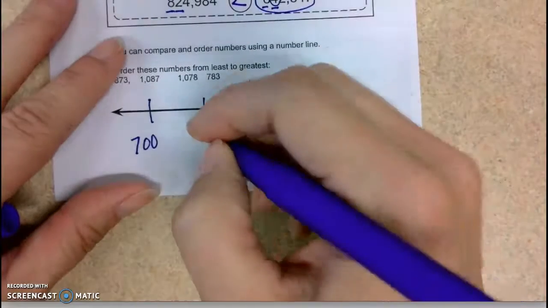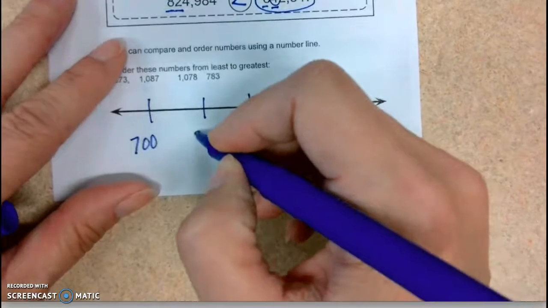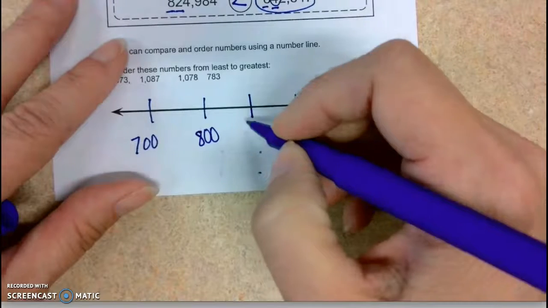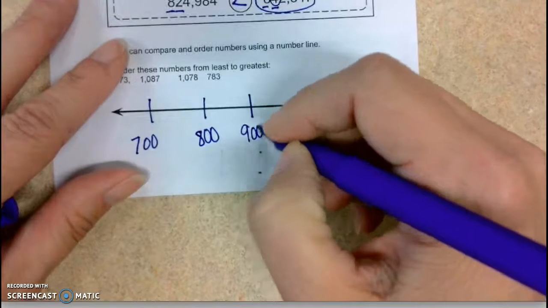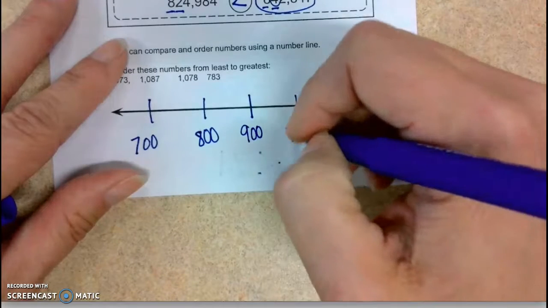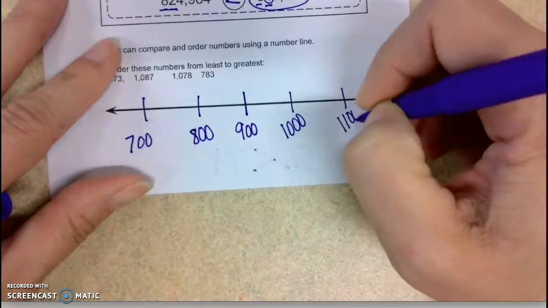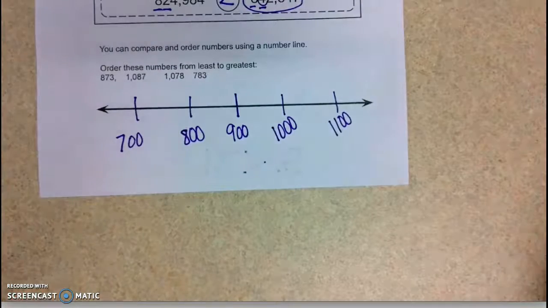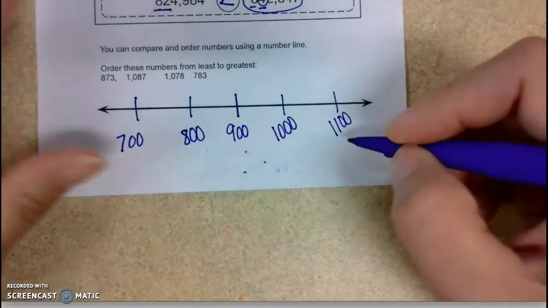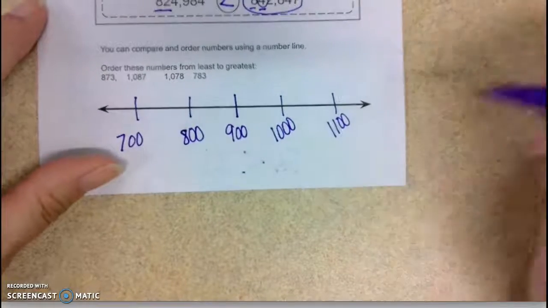So if this is 700 and I'm adding 100, what would this be? Good. And then what would this one be? Good. And what would the next one be? 1,000. And what would the next one be? Very good. All right. So, yeah, you can either say 1,100 or 1,100. Both of those are correct.